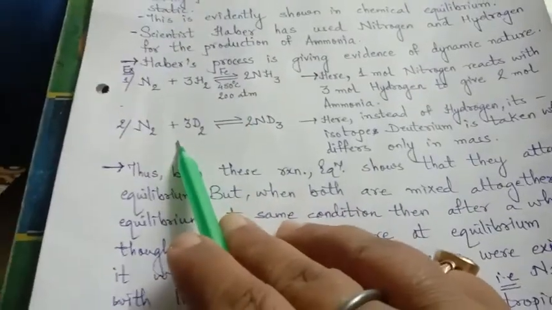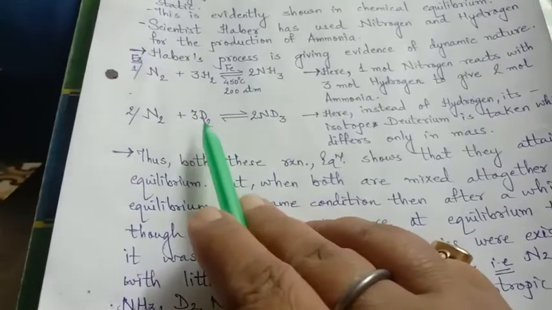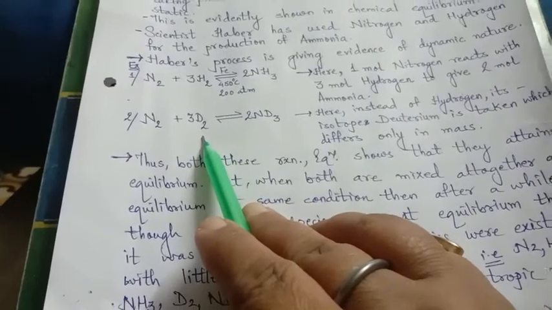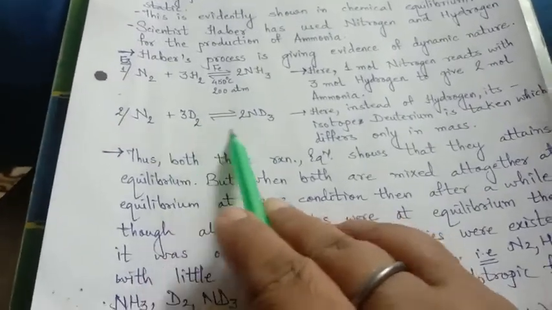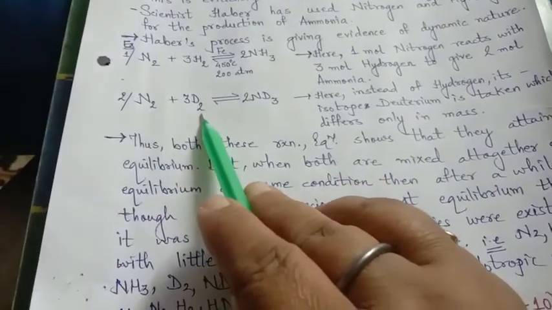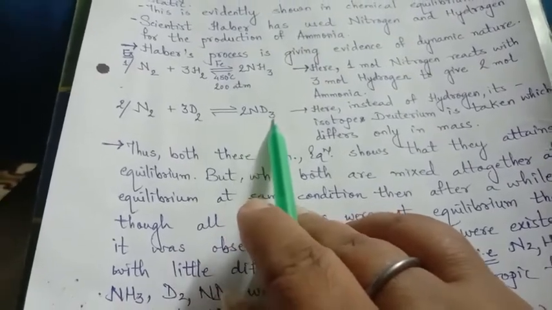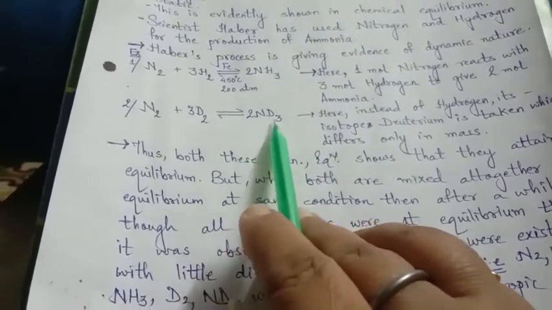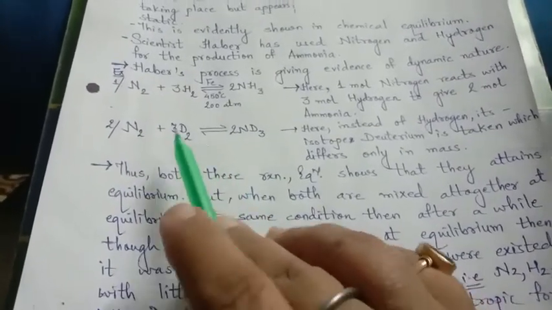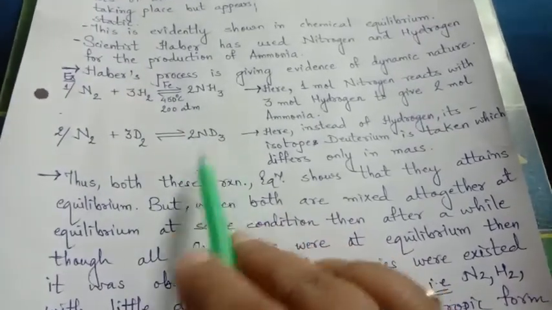So here also he wanted to see whether hydrogen and deuterium are really similar. If they show chemical similarity, then they must show a similar reaction. So again N2 was reacted with D2, and again ammonia in the form of ND3 is produced. So from this he found that, because of the isotopes, there won't be a difference in the reaction.